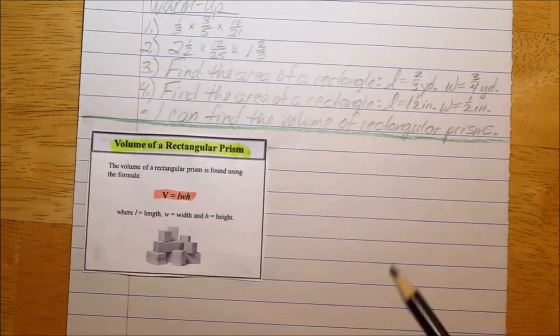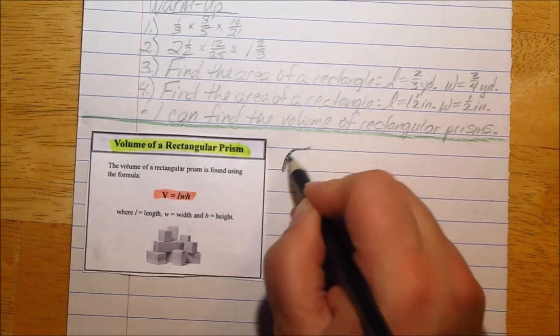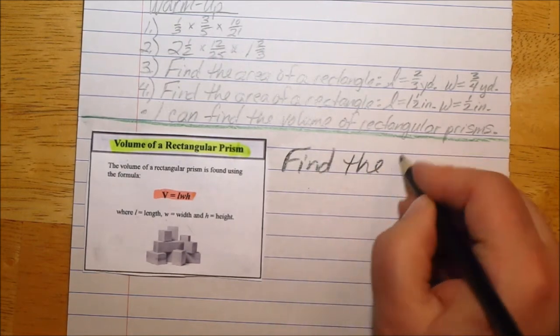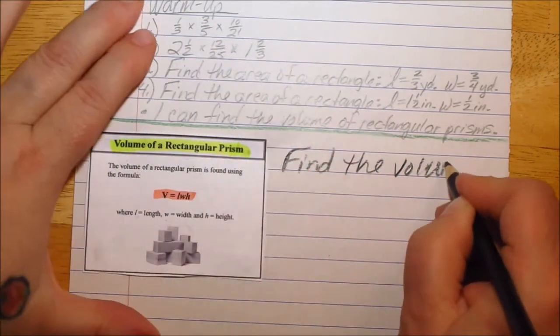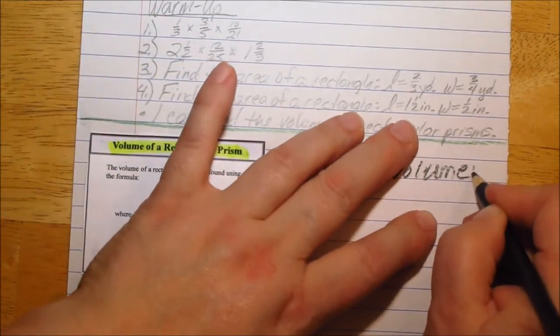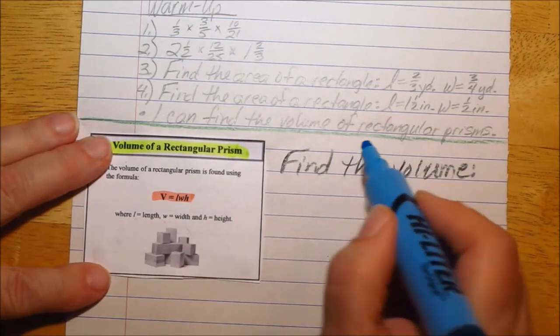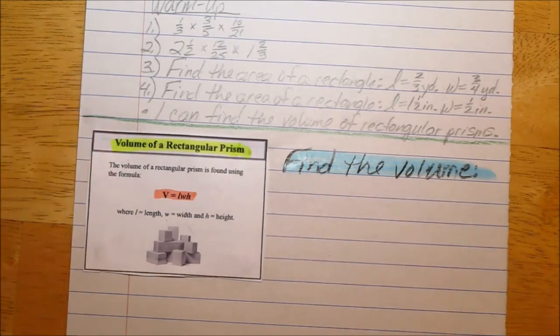Okay, so here we go. So our first instructions. Okay, so find the volume. All right, find the volume. I'm going to take my blue highlighter and just highlight that instruction. Put some color on our notes. Makes them a little more interesting. Easier for our eyes to land on certain things.